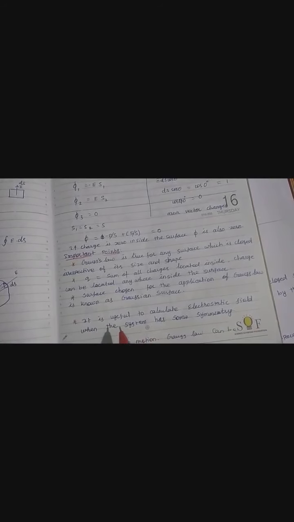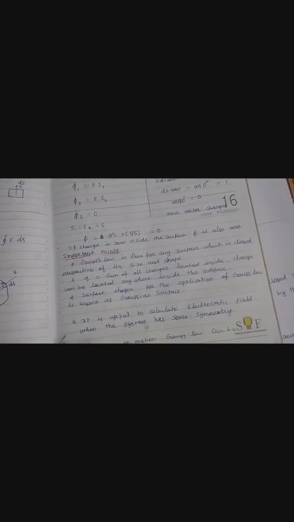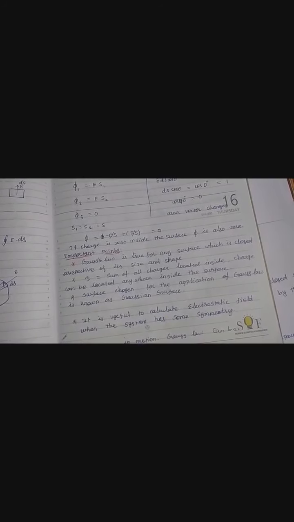Next, the surface chosen for the application of Gauss law is known as the Gaussian surface. Any kind of surface that you take for the application of Gauss law is known as a Gaussian surface. This is a very important term. Next, it is used to calculate the electrostatic field when the system has some symmetry. The surface you are considering should have some symmetry, either spherical symmetry or any other symmetry like that.